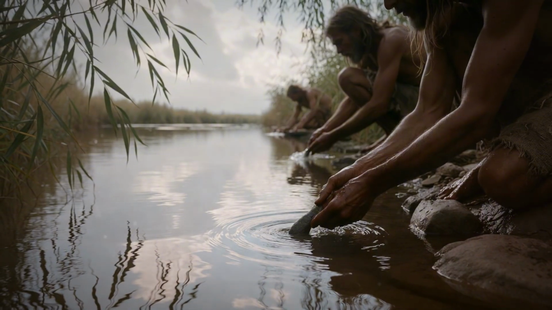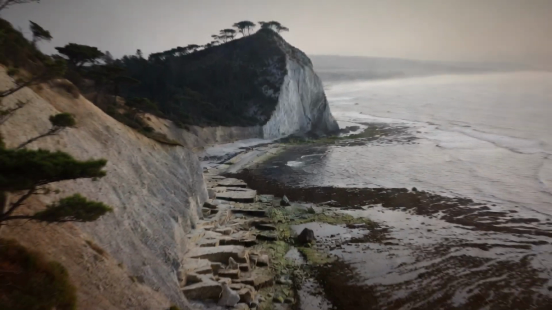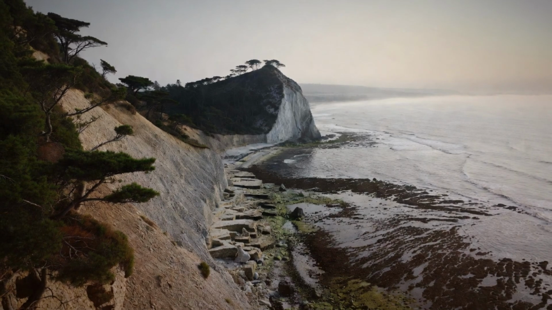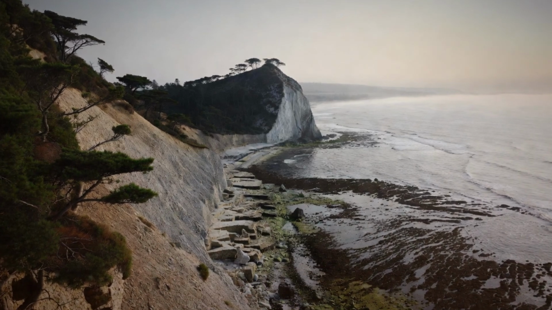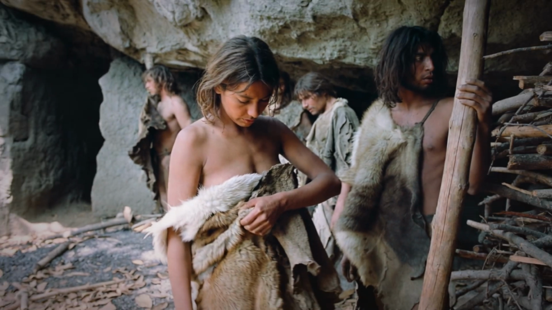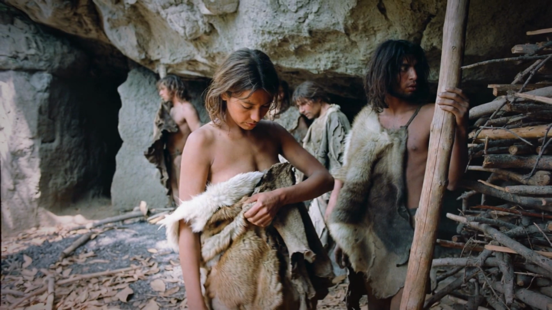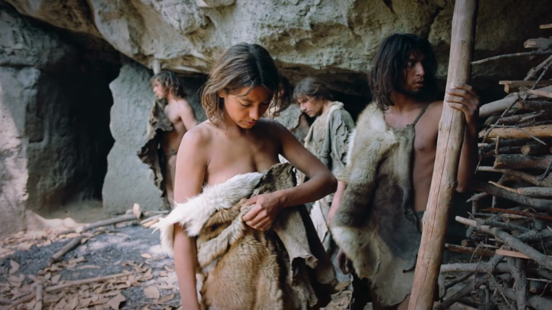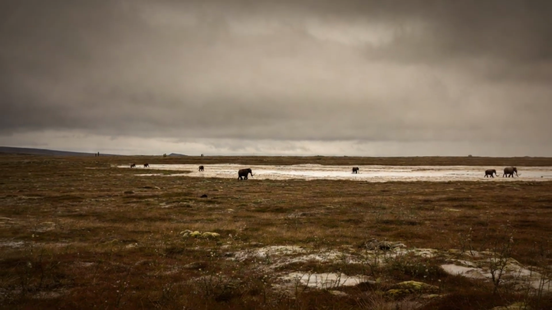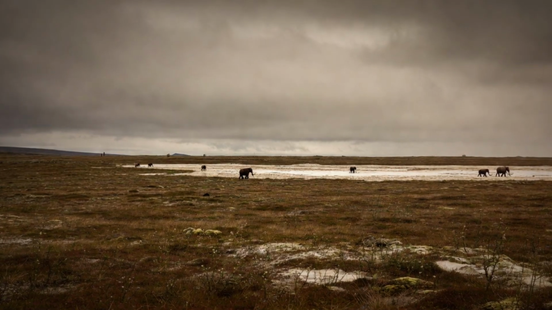Fire use was regular and controlled among Neanderthal populations. Hearths with organized arrangements of stones and accumulated ash deposits appear at many sites. Fire provided warmth, light, and a means of cooking food, which would have improved digestibility and nutritional value. Some researchers have suggested that Neanderthals used fire to process birch bark for adhesives and to harden wooden spear points, though direct evidence for these activities is limited.